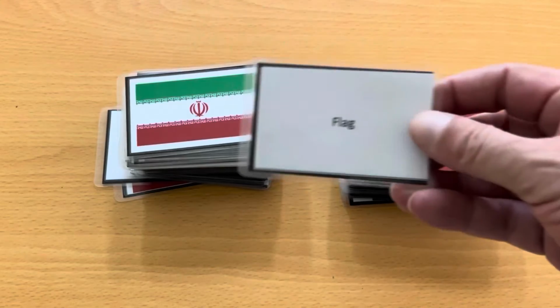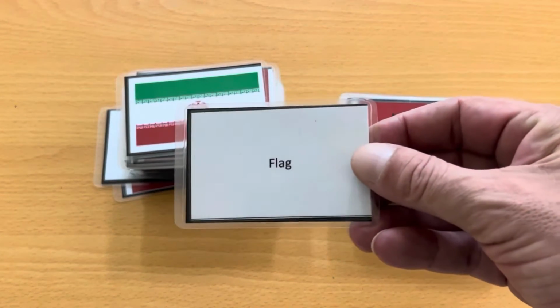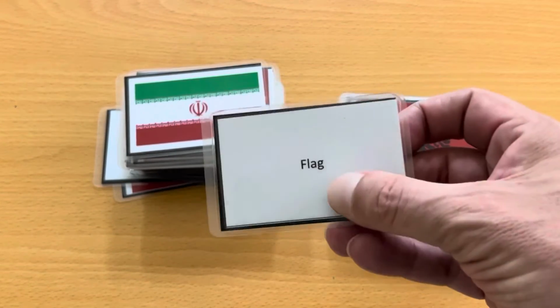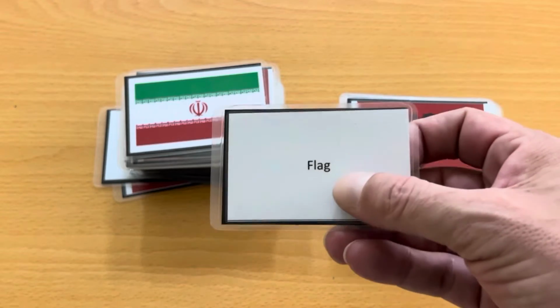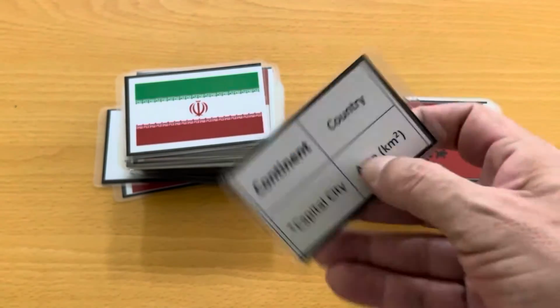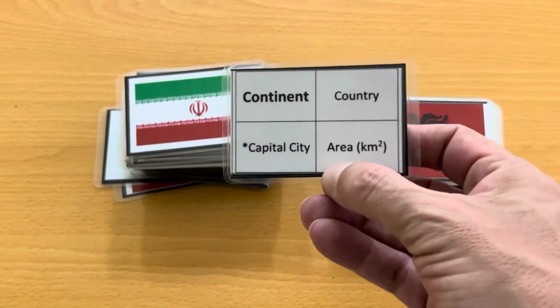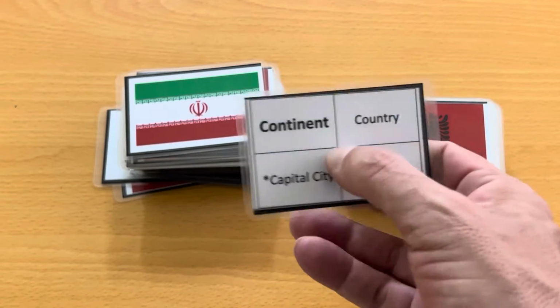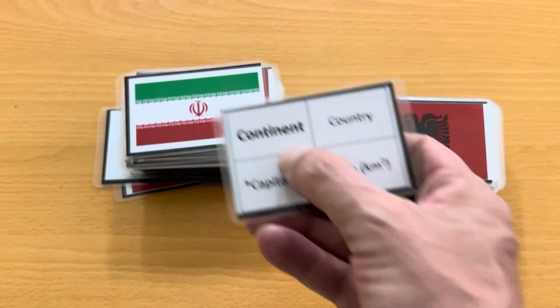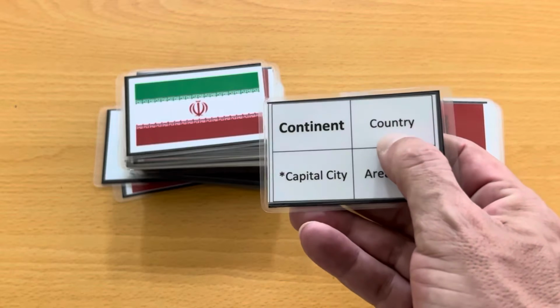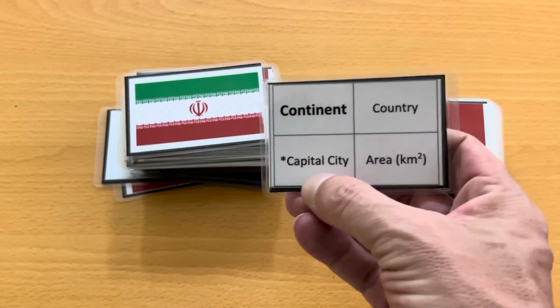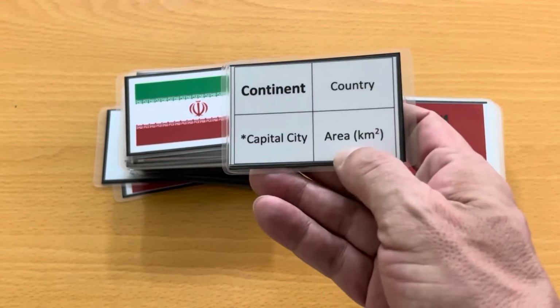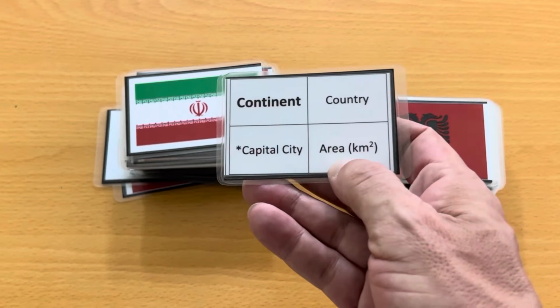Okay. This one is a reference card. It just tells you what's on each card. So on one side, obviously you'll see the picture of the flag. Then the other side, it lists these 4 pieces of information. On which continent is this particular country? What is that country's name? What is the capital city of that country? And then I've also included a square kilometer area.